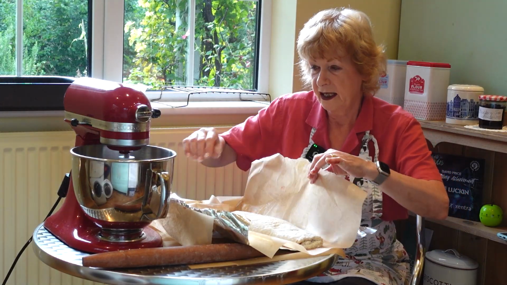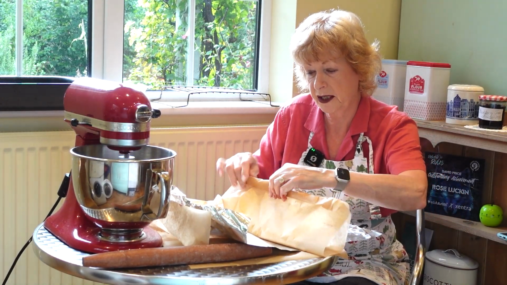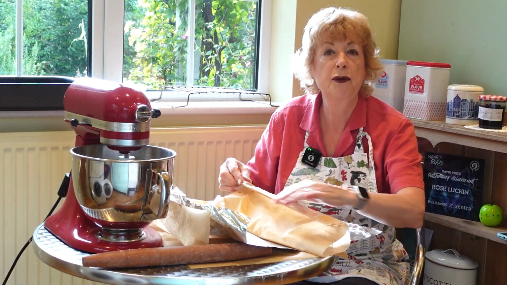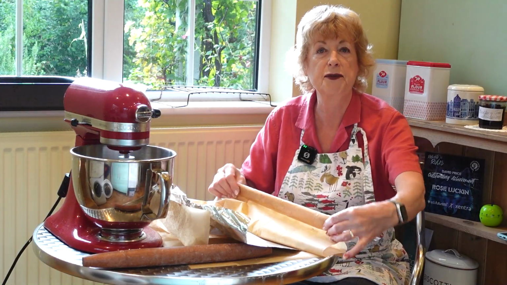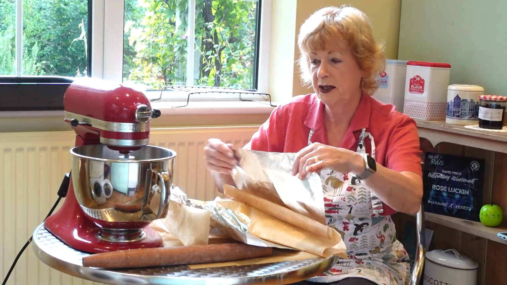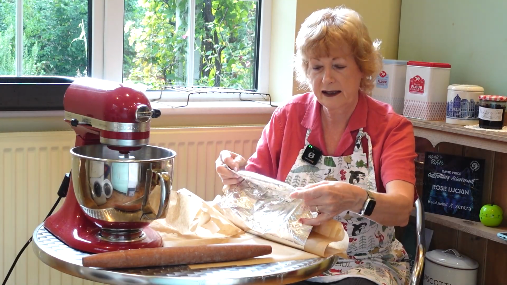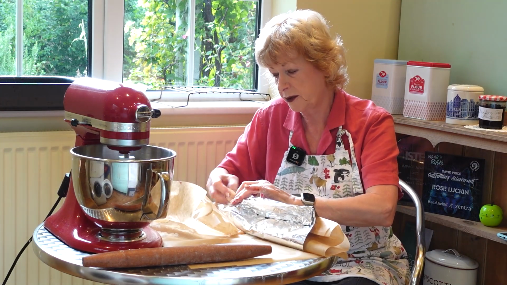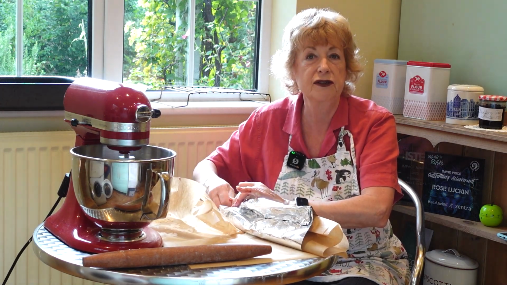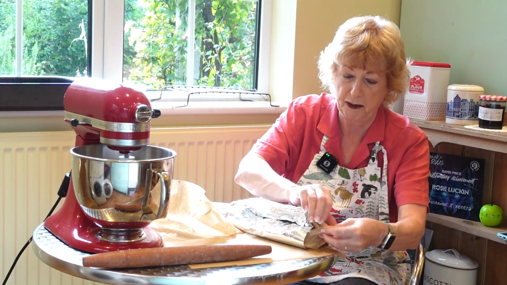What we want is to fold this up loosely because we're going to steam this and we want it to have room to expand. So first of all, there's the buttered greaseproof paper, and then we cover it in silver foil. And again, we seal it loosely so that it has room to expand. And I'll twist the ends round as well because we're wanting to create an enclosed steam environment.